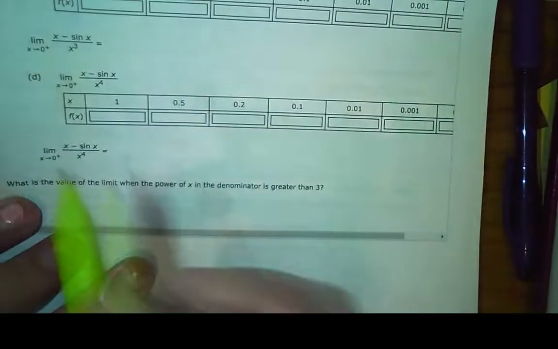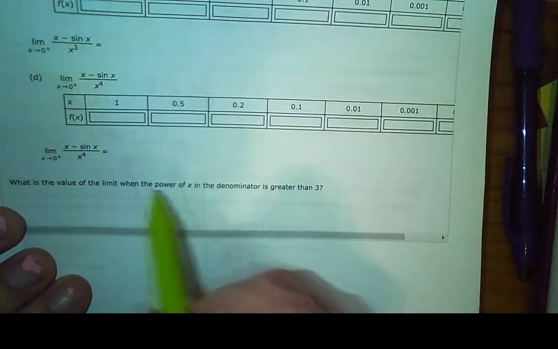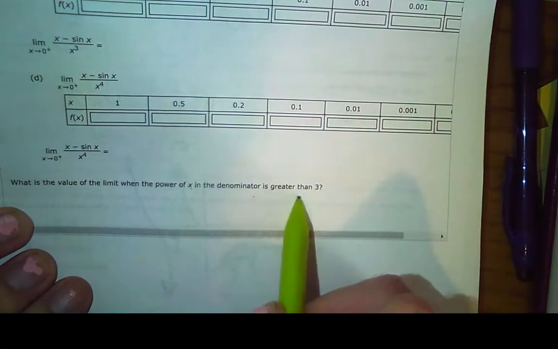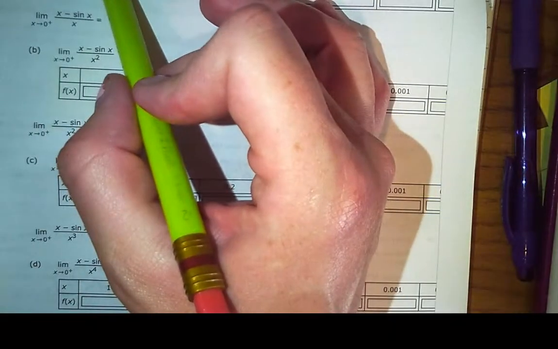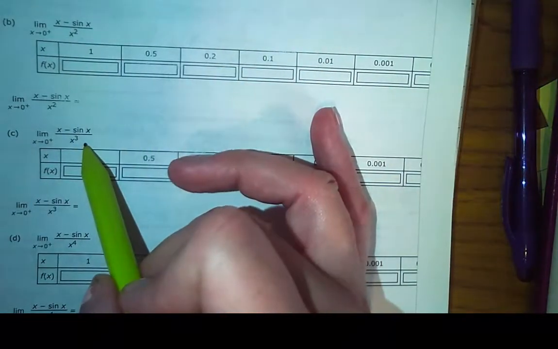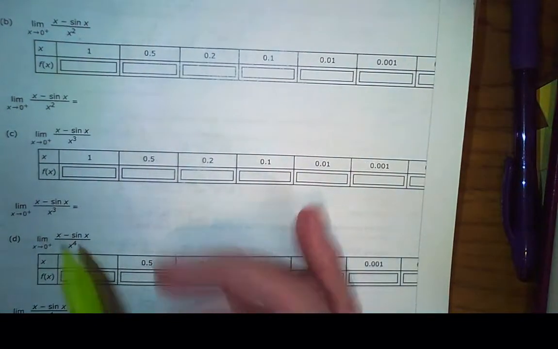The question at the end, that I'm not going to answer for you, is going to be what's the value of the limit when the power of x in the denominator is greater than 3? Okay, so in other words, you're starting off with an x to the first up here. Then you're going to an x squared. Then you're going to an x to the third. Then you're going to an x to the fourth. And a pattern is going to emerge.